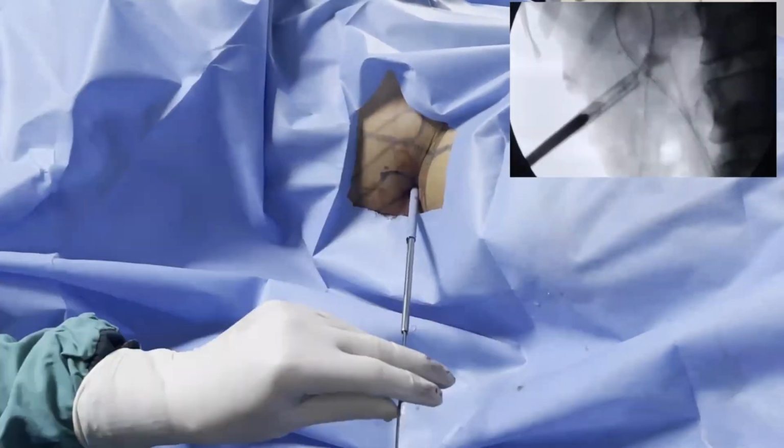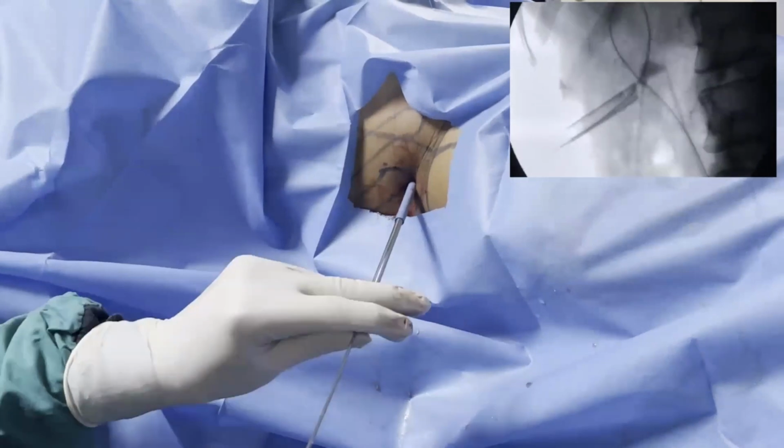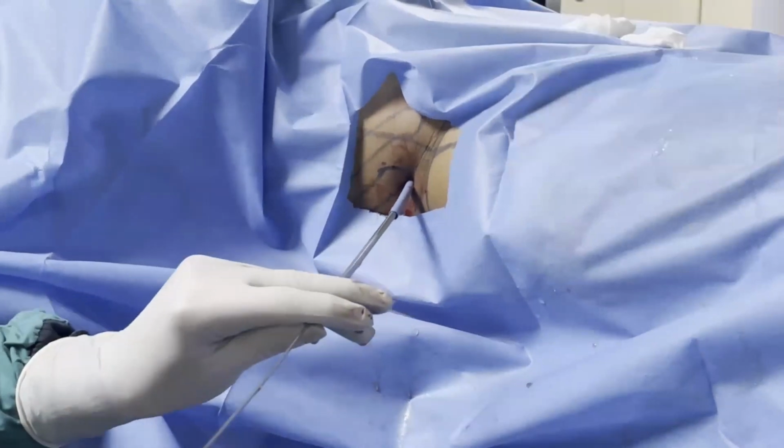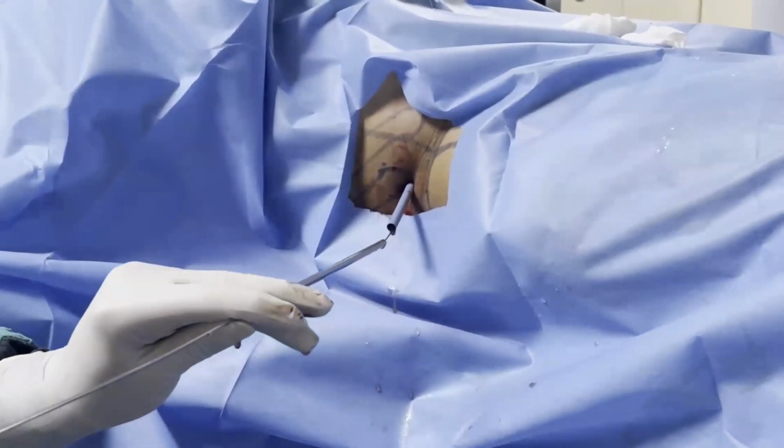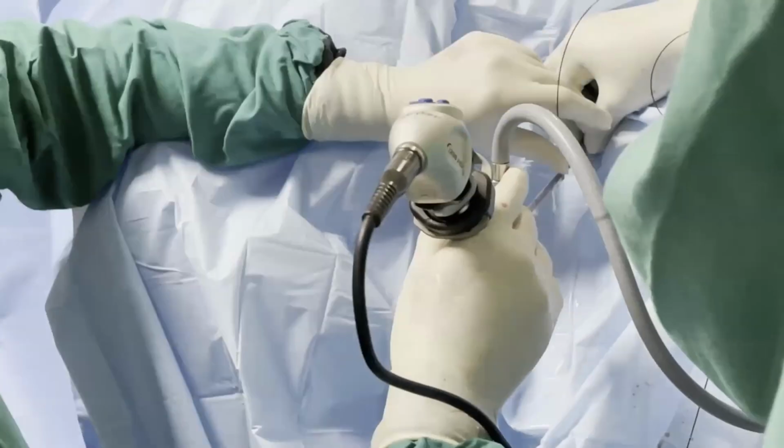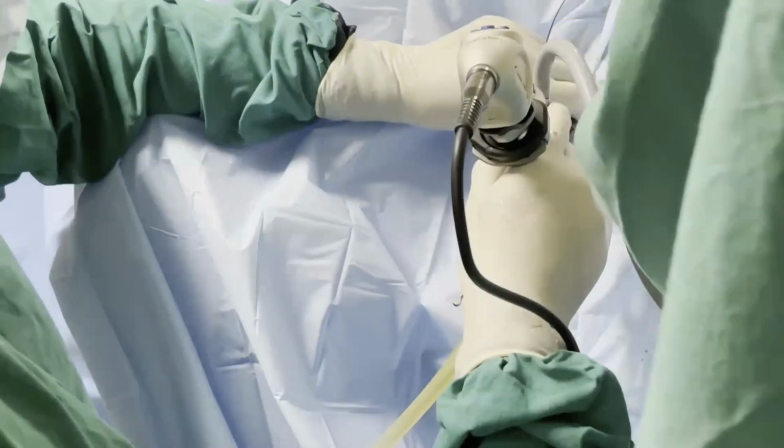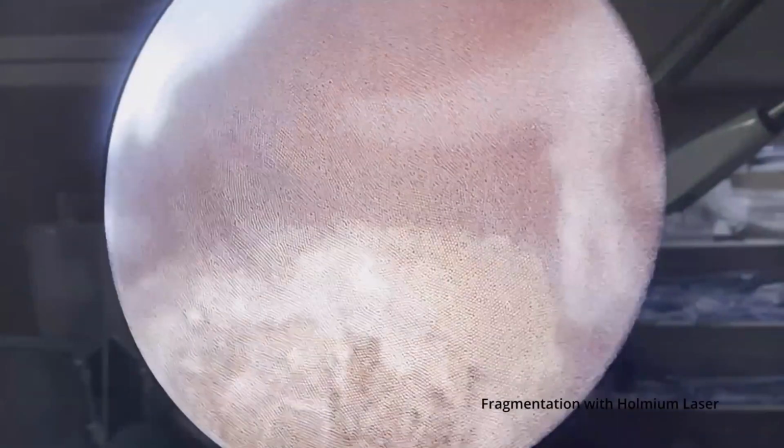We advise the assistant to continuously push the irrigation from the ureteric catheter, so that if there are any clots or small fragments, they can also be expelled out with the help of the irrigation. After placing the Amplatz sheath, we insert the mini nephroscope, and then the stone is located and fragmented with the help of holmium laser. We try to fragment the stone as small as possible, so that because of gravity, the stone itself is expelled out of the system.